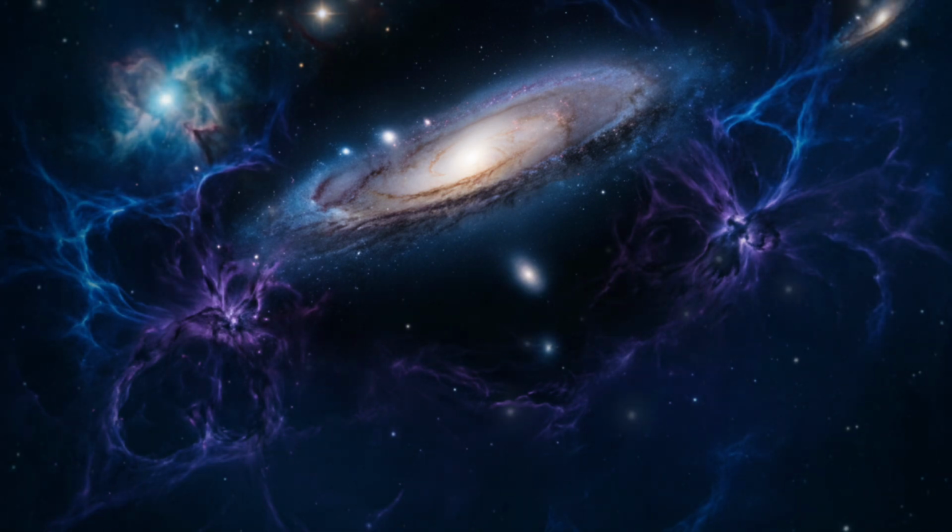Something enormous is out there, something invisible, something that outweighs all the stars, planets, gas clouds, and galaxies we can see. Yet despite decades of study, scientists still face a humbling truth. No one knows what dark matter actually is. This is one of the greatest unsolved mysteries in modern physics.